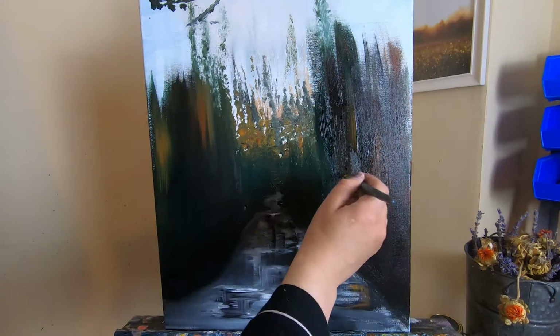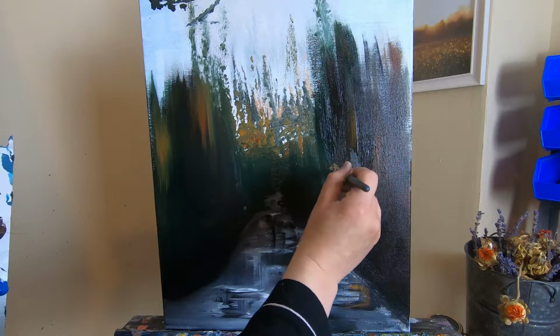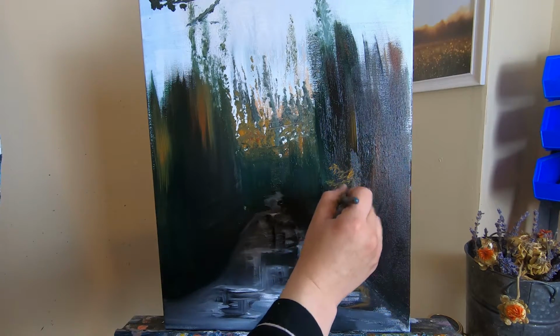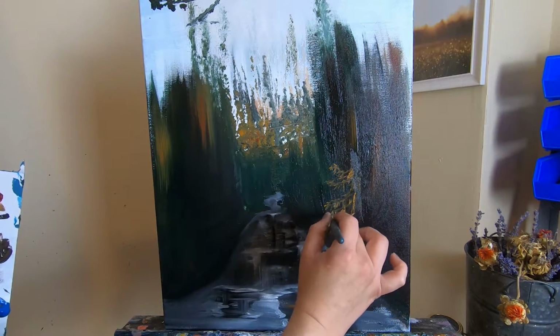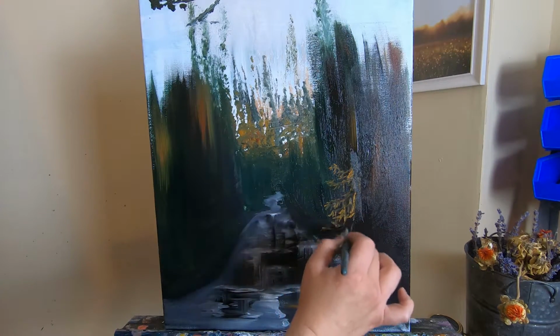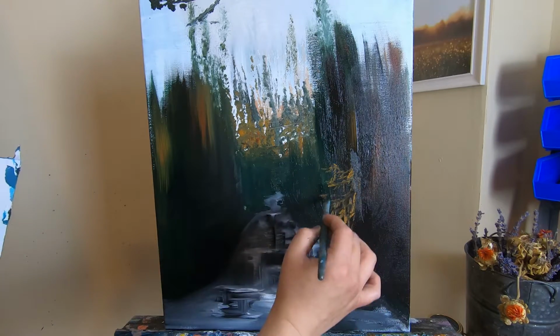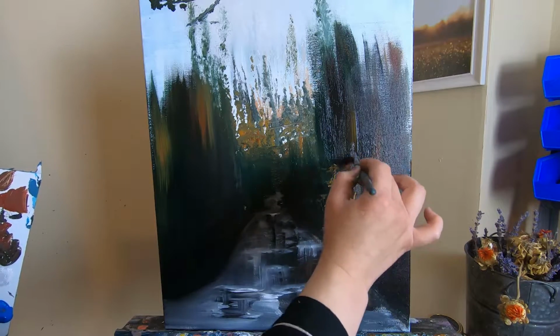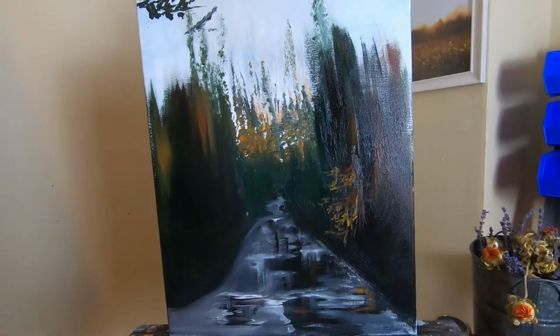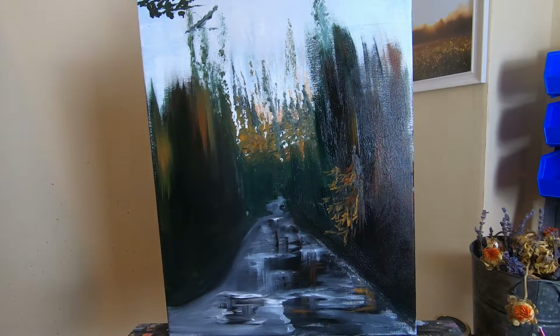So as I start putting in my trees, I'm going to be switching back and forth from the brush that I'm using right now, which is the feathered rake brush, which is really nice for any type of detail. And then I'm going to go ahead and switch from that back to my fan brush when I'm putting the leaves in. And it's just a lot of back and forth detail with the leaves.